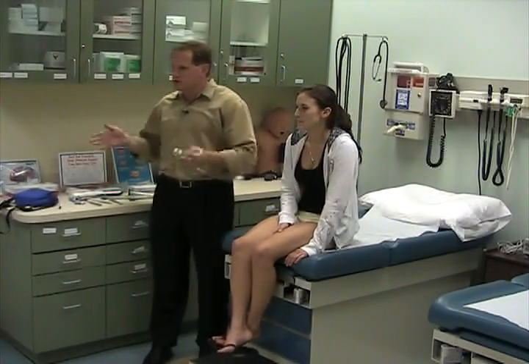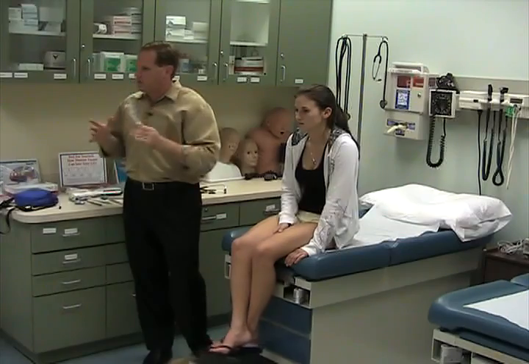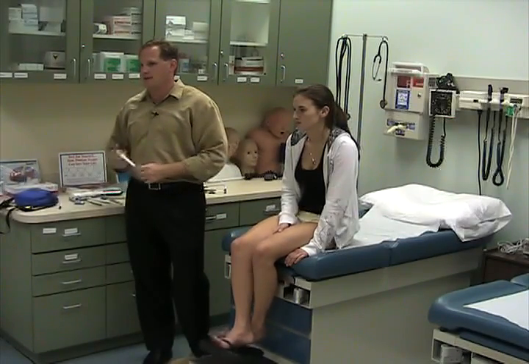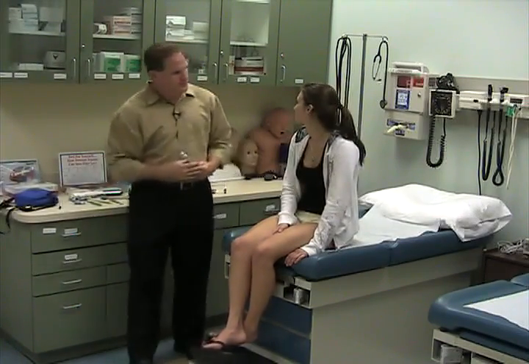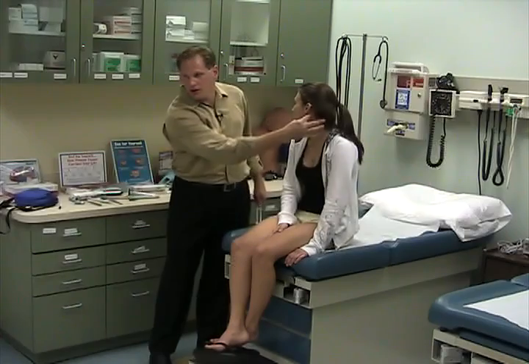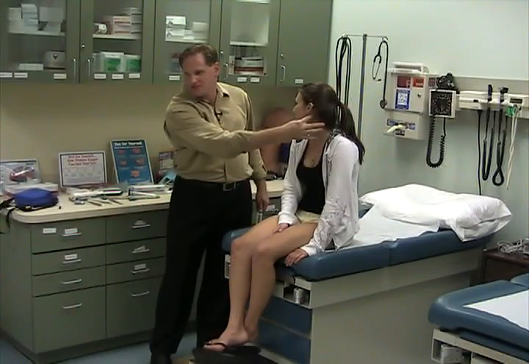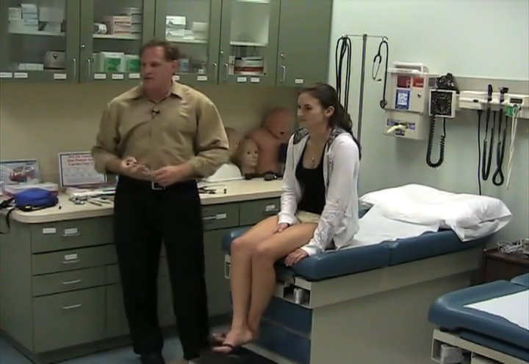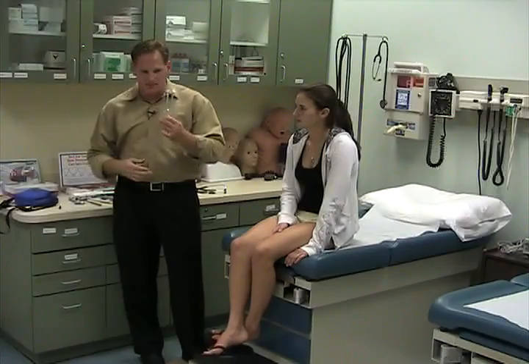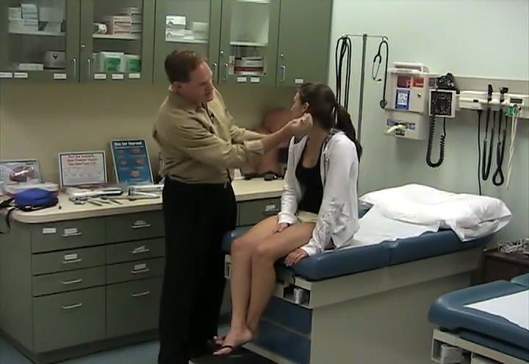If it's heard in both ears equally, or the top of the head, or everywhere, that's called a negative Weber test. All right, now turn your head this way. What is this bone right here called, right behind the ear? The mastoid. So what we're going to do now is bonk it again and place it on the mastoid.